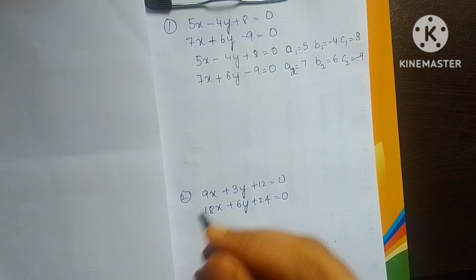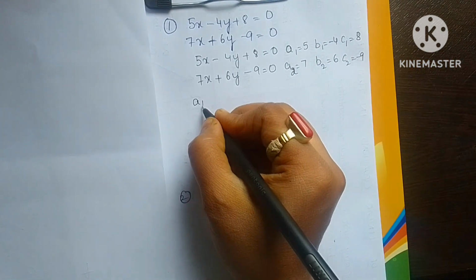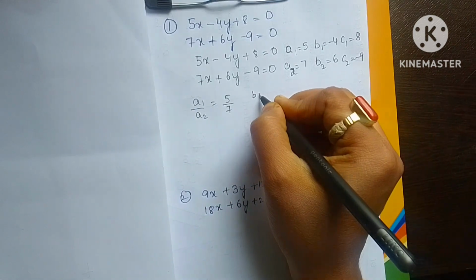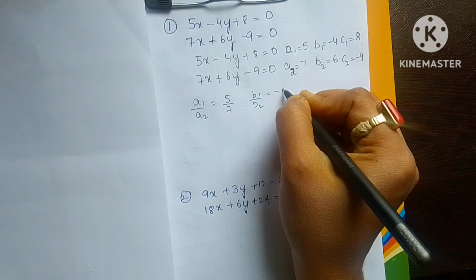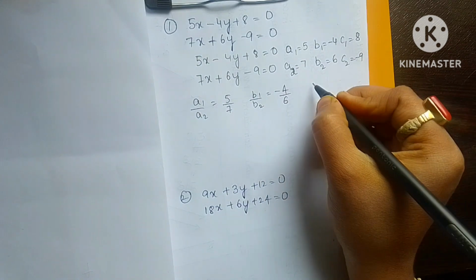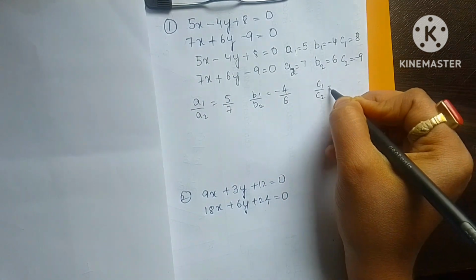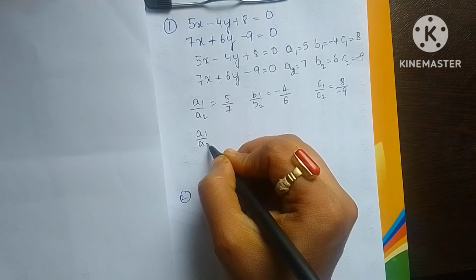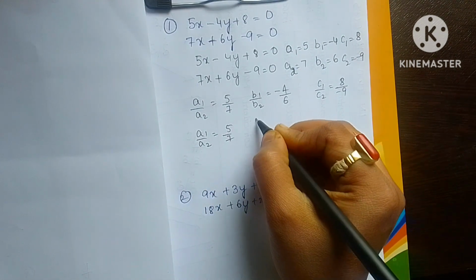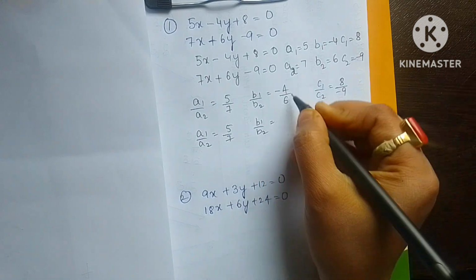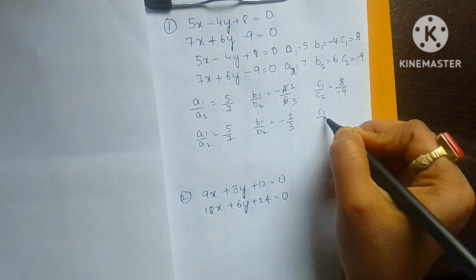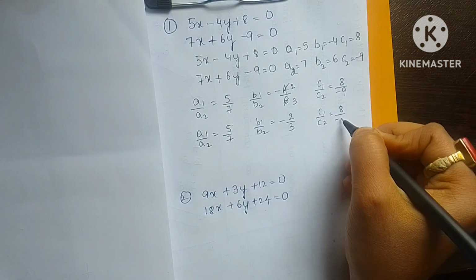Let us do a1 by a2. a1 by a2 is equal to 5 by 7. b1 by b2 is equal to minus 4 by 6, and c1 by c2 is equal to 8 by minus 9. After simplification, b1 by b2 is minus 2 by 3, and c1 by c2 is 8 by minus 9.